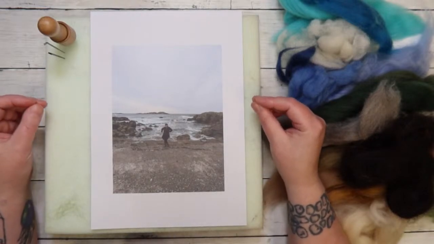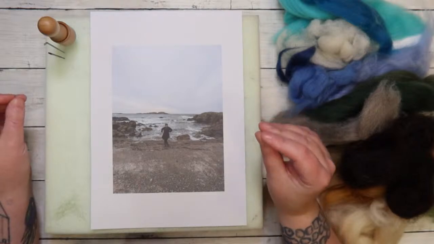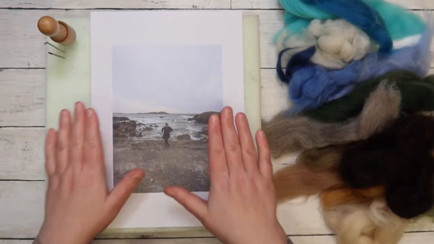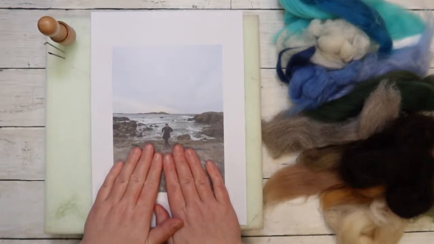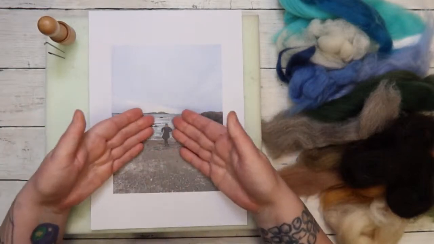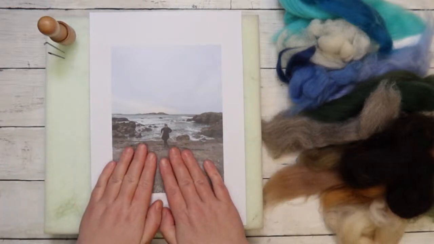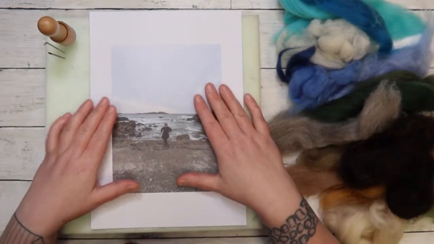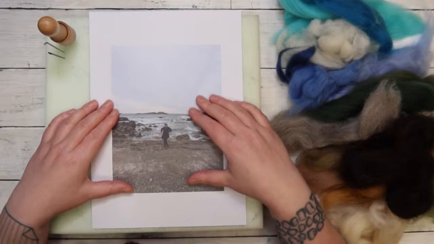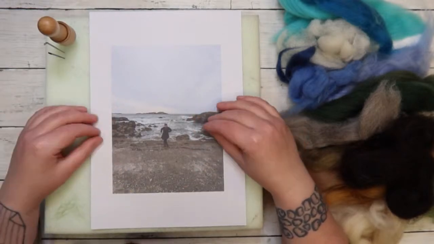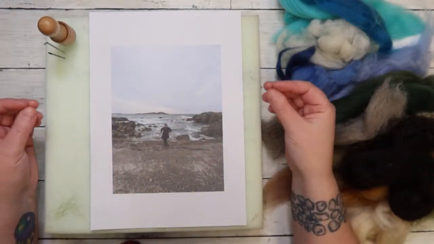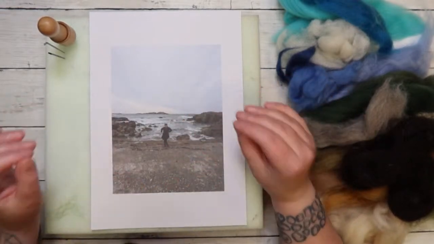And then translating the picture. Before you start, you need to understand the most important bit is that we're not trying to copy this exactly. Your felt picture is not going to look exactly like your photo. If you want it to look exactly like your photo, I would kindly suggest to print out your photo and put it on the wall. But if you want it to be your interpretation of your picture, then that's what we're going to do tonight.